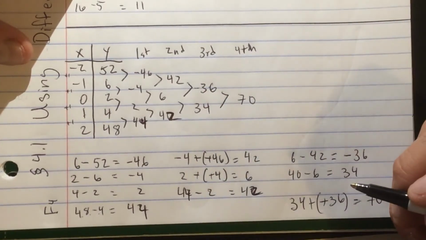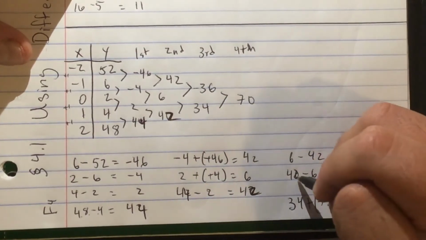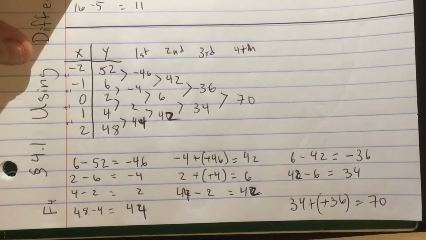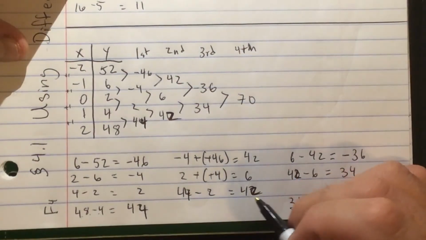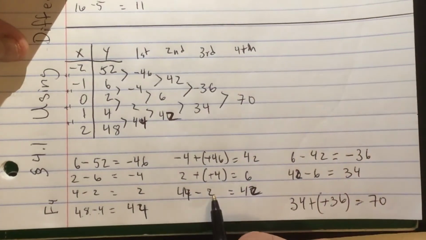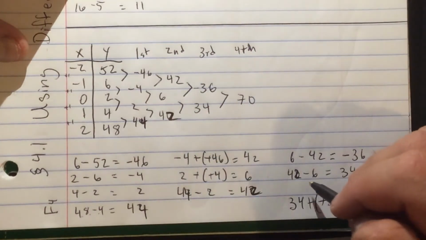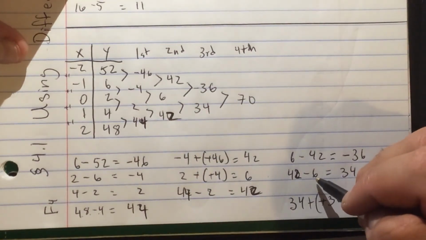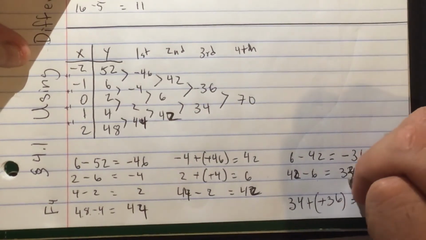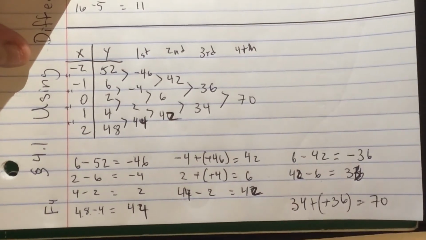It would be 44 minus 2, 42. And then it would be 42 minus 6, which gives us a 36.